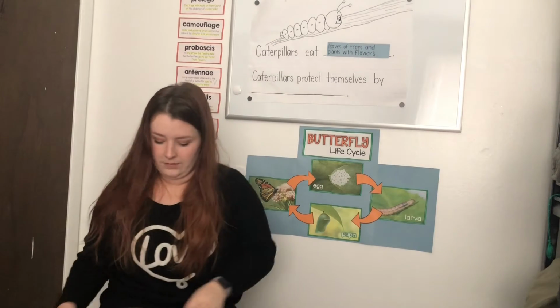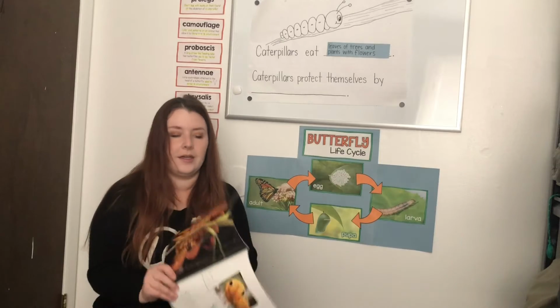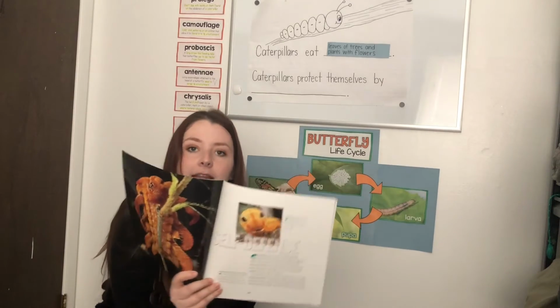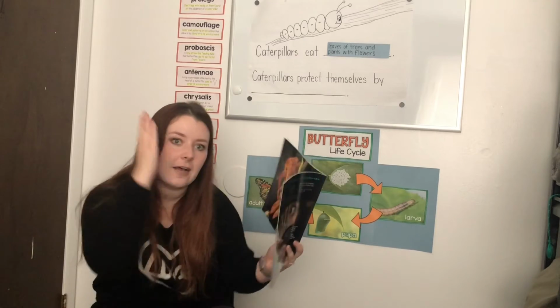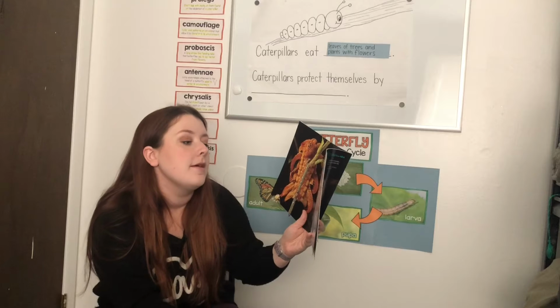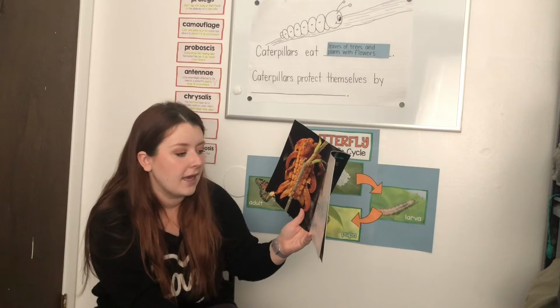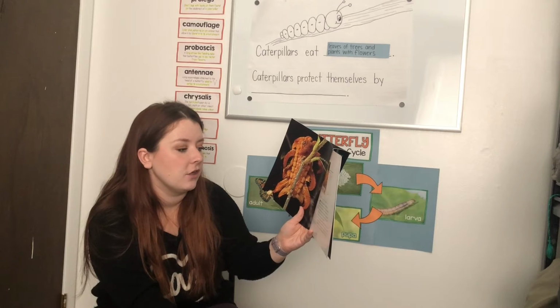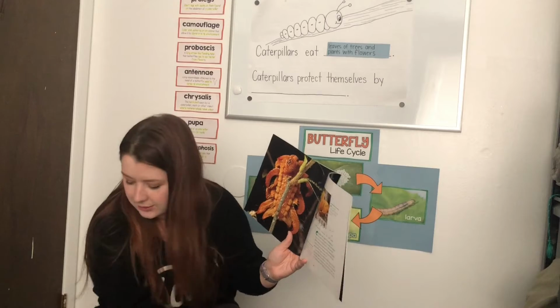Our next section of this book is called Self-Defense, and that's where we get to learn how caterpillars protect themselves. Caterpillars are masters of self-defense. They need to be since the odds are against them. They are food for lots of other animals. Most caterpillars are eaten before reaching adulthood, but some will make it because they have adapted clever ways to survive.